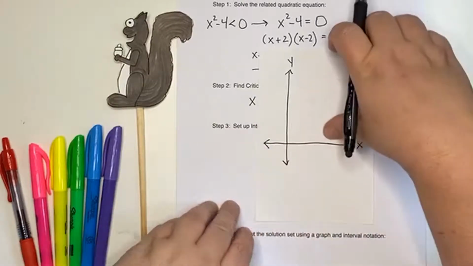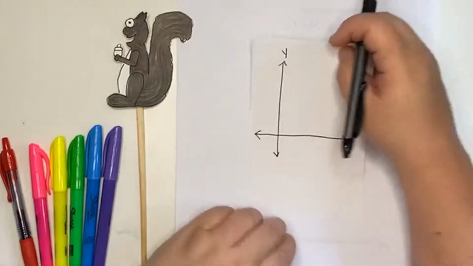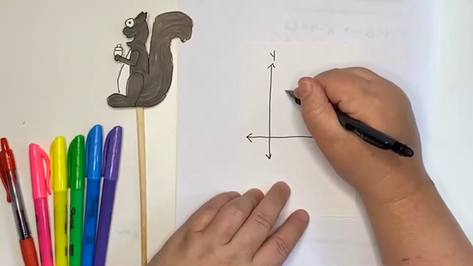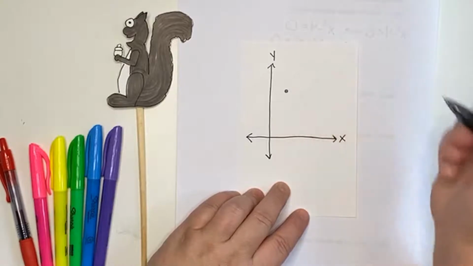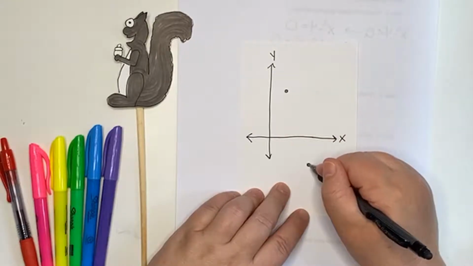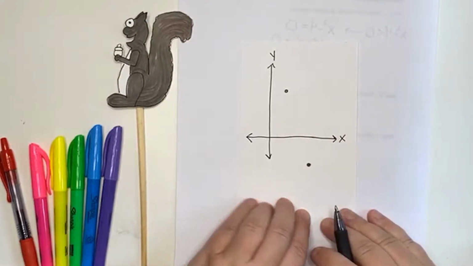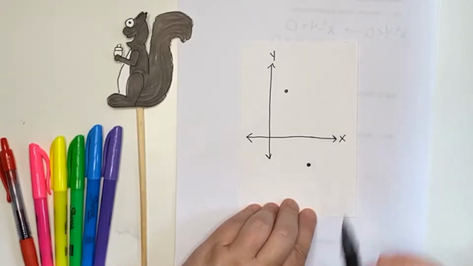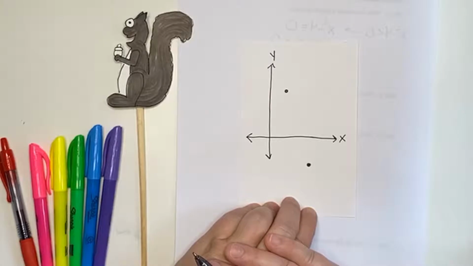In fact, let me turn this over so it doesn't get too distracting. And the logic question is this. If I have a point up here, and if I have a point down here, and I connect them, do I have to go through the x-axis?